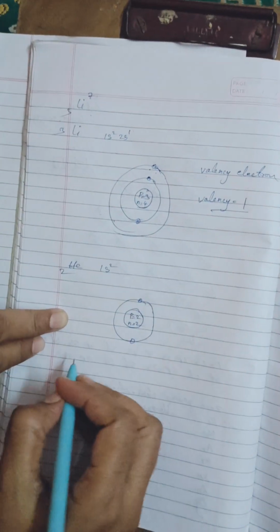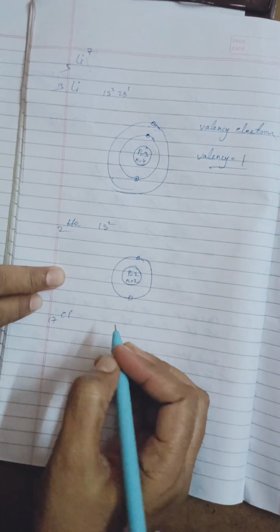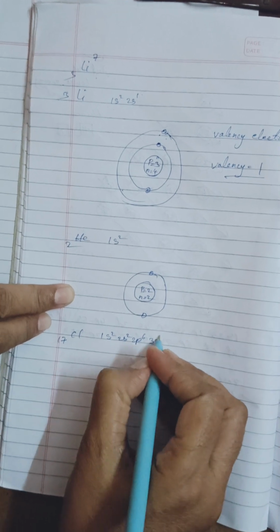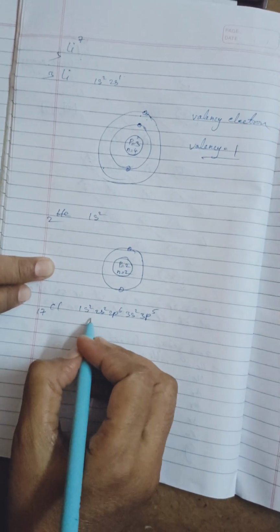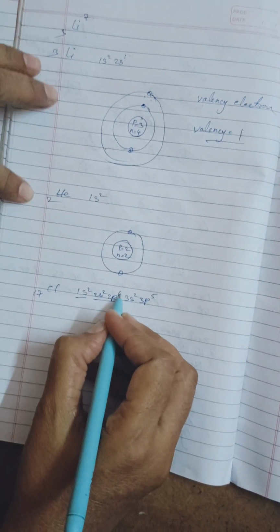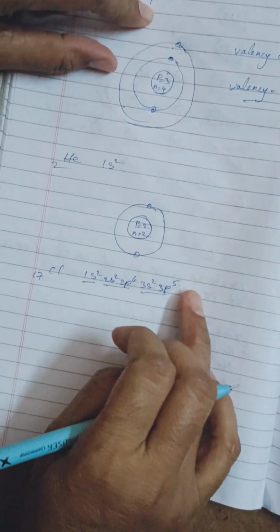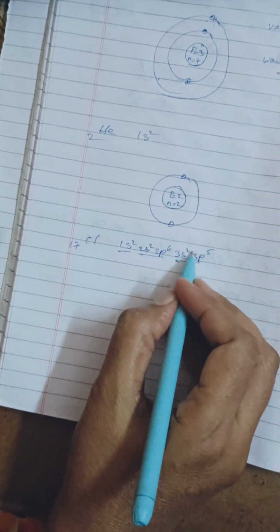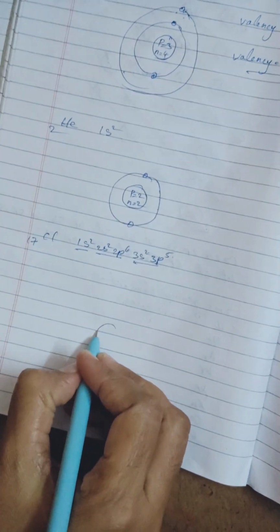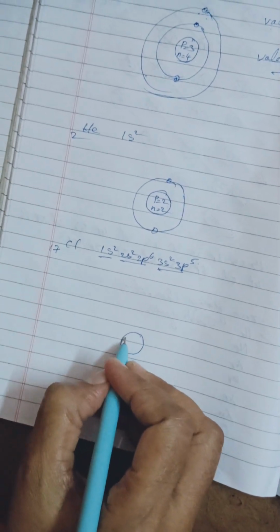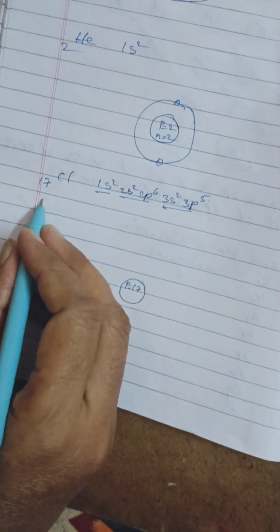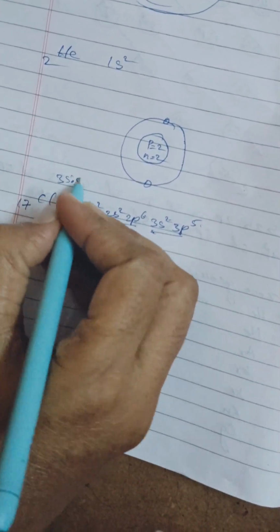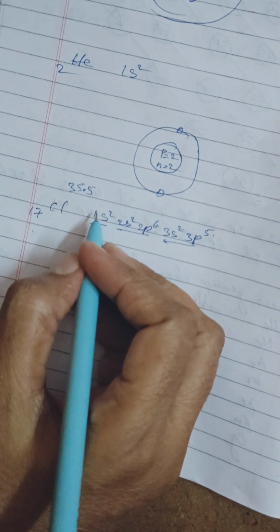You can take, for example, chlorine. Atomic number is 17. So the configuration is 1s2, 2s2, 2p6, 3s2, 3p5. See here, 2 plus 6, 8, 2 plus 5, 7. Total 17 electrons. So the last orbit is the third. In the third orbit there are 7 electrons. So let us draw chlorine. The protons are 17 because atomic number is 17. Then for neutrons, the atomic weight is 35.5. They are taking the average because chlorine shows 2 atomic weights.